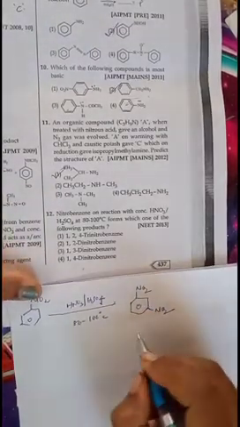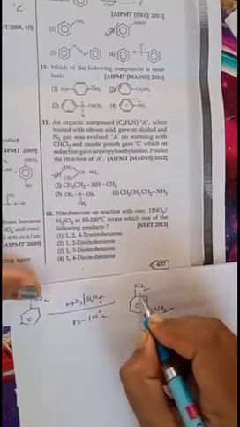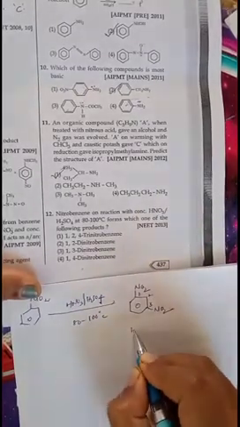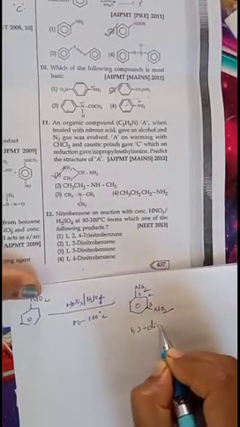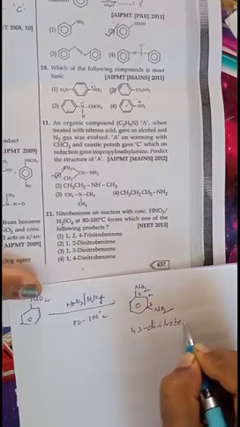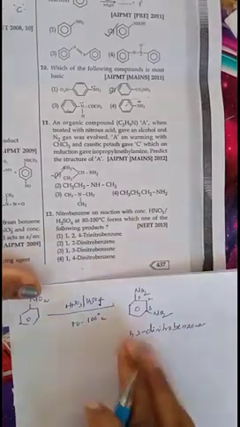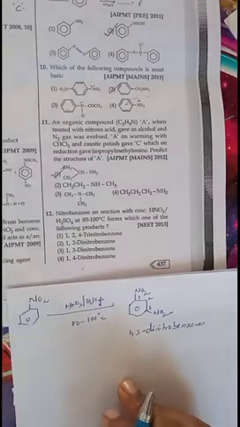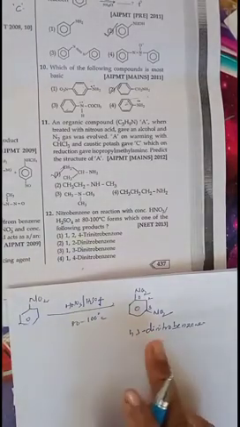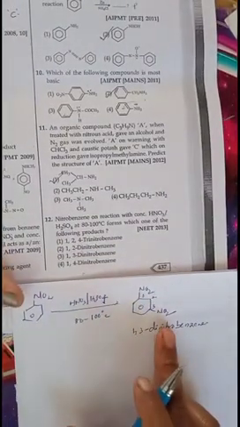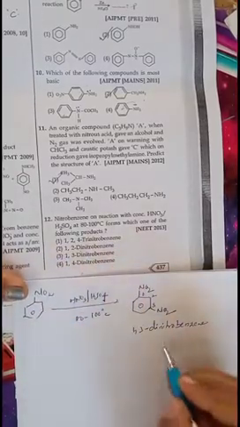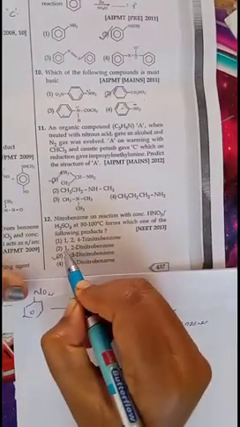This meta-nitrobenzene is also known as, this is first position, second position, third position, 1,3-dinitrobenzene, because they have mentioned IUPAC names as options. So we have to write the IUPAC name for the product. For this product, the IUPAC name is 1,3-dinitrobenzene. So the answer is the third option.